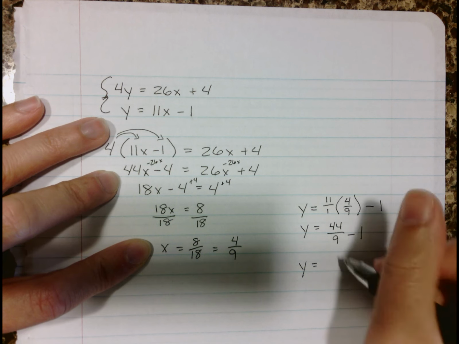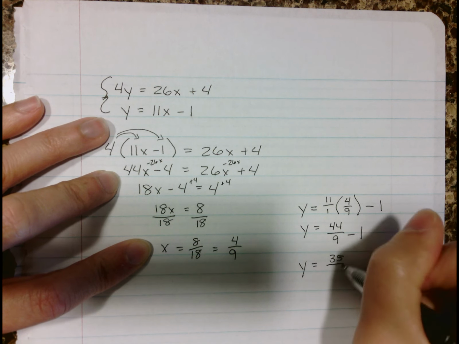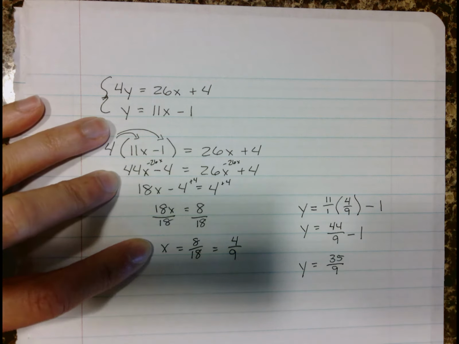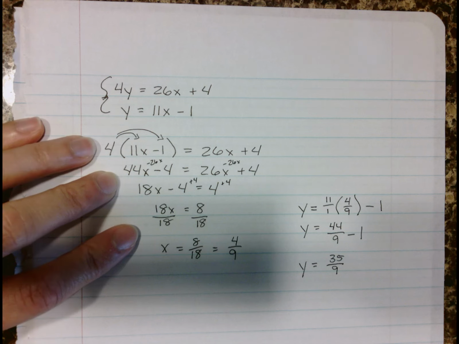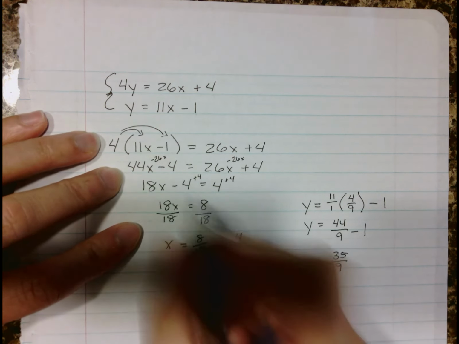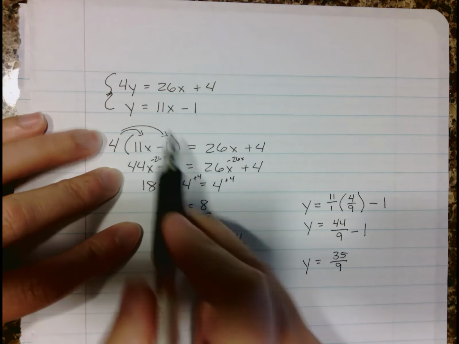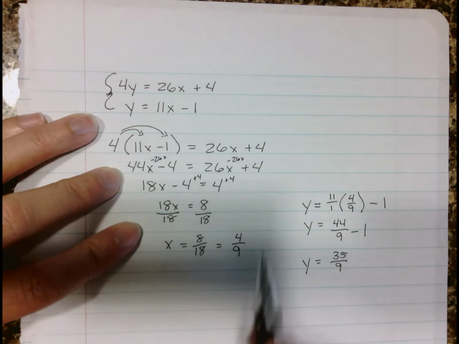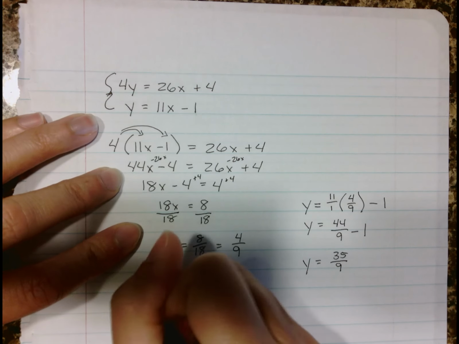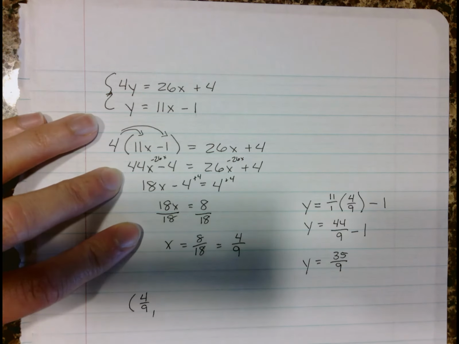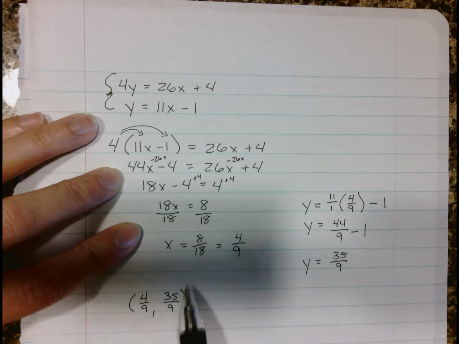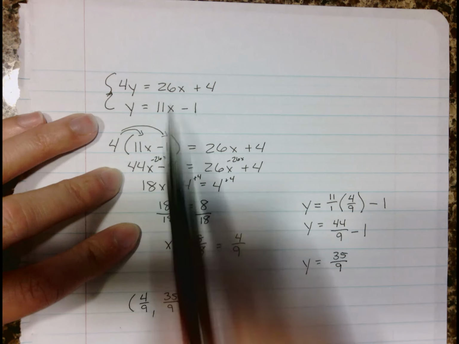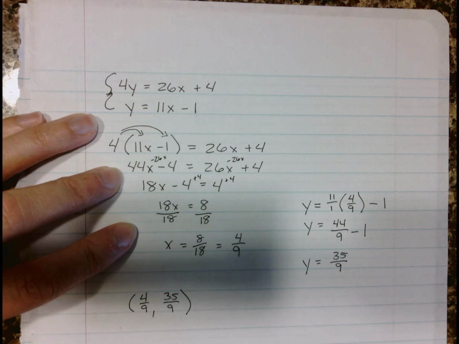44/9 minus 1 does end up at 35/9. And again, I can leave it as an improper fraction, or I can change it to a mixed number, whichever is easiest for me to work with. But in this situation, the solution to this system would be the point of x being 4/9, y being 35/9. That would be the point that both these lines intersect at, that they have in common.